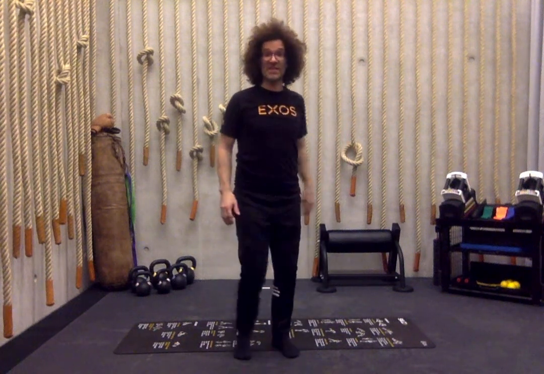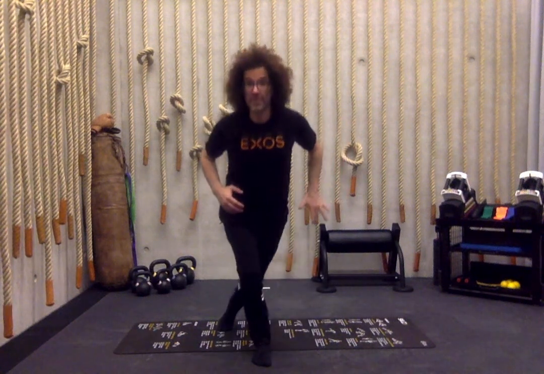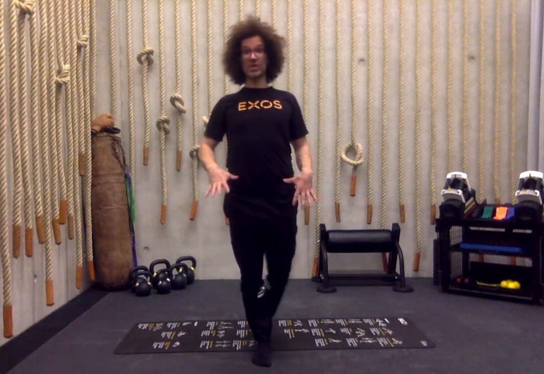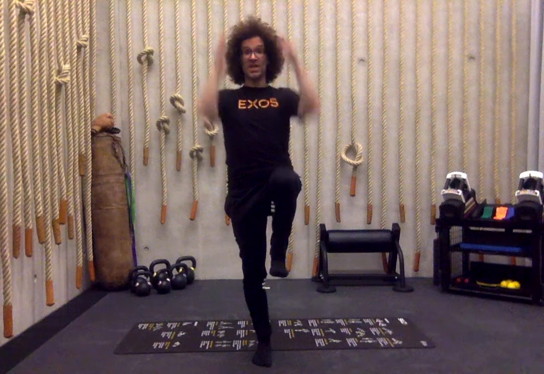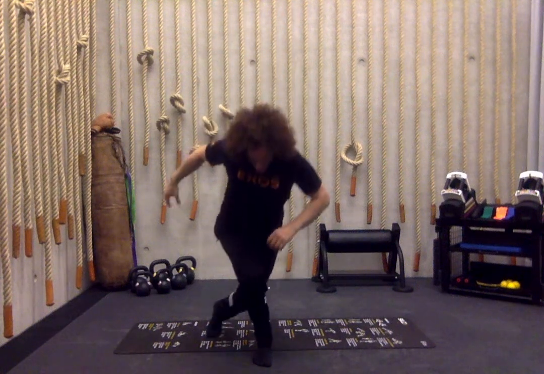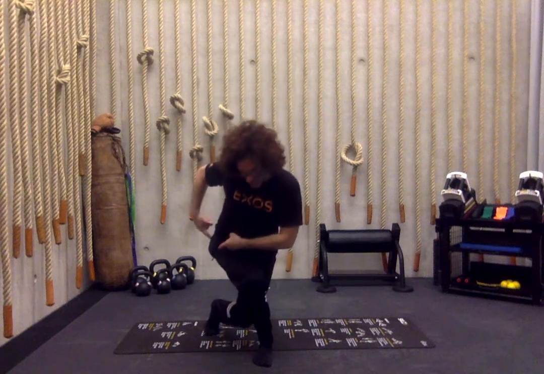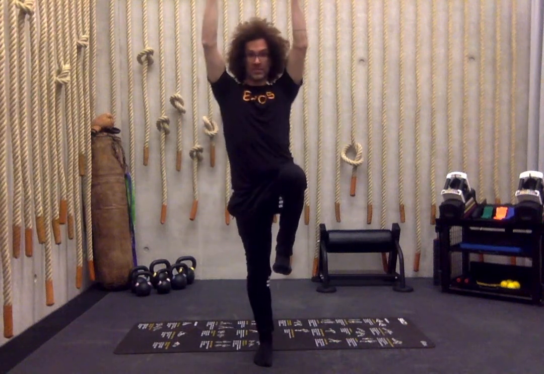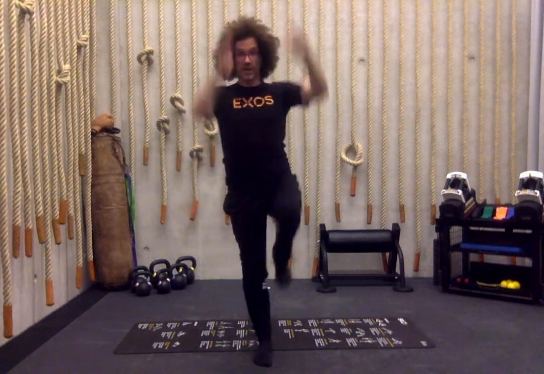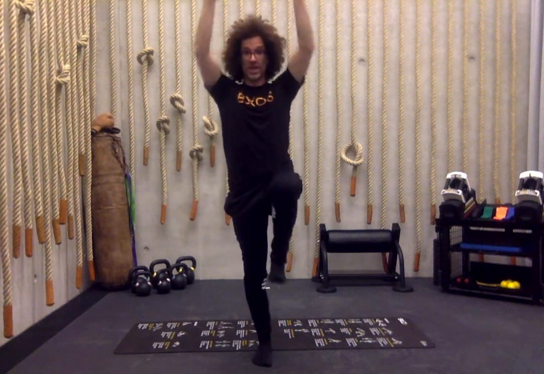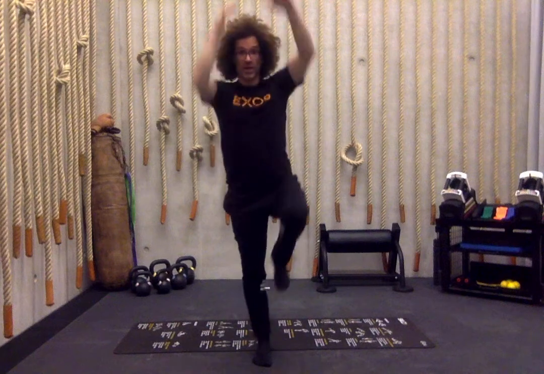Now we are doing this on the other side. So we are going back with the left behind the front. We are driving the hip to extension, driving the knee and arm reach. Load this muscle group, lift. Load, lift. Load, lift. Load, lift. Last one, load, lift.